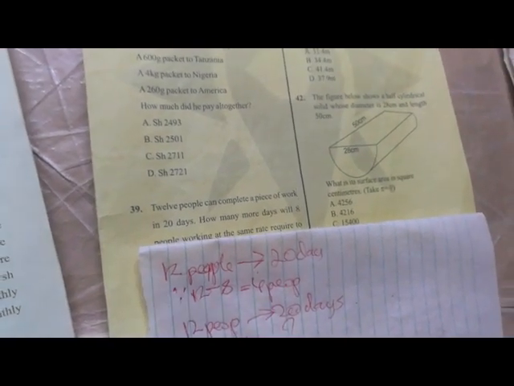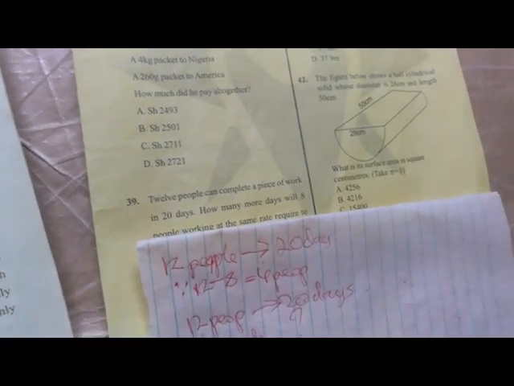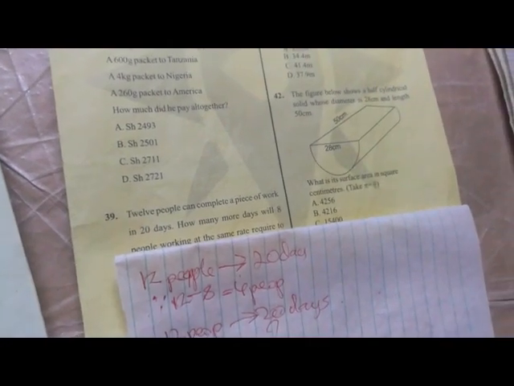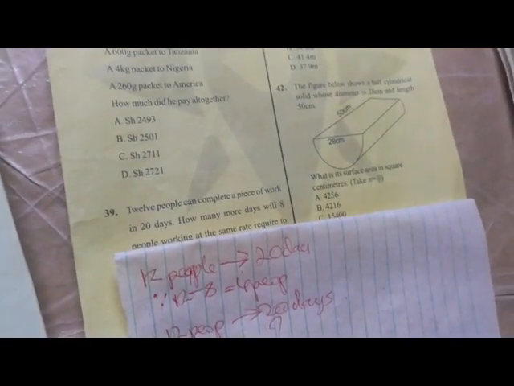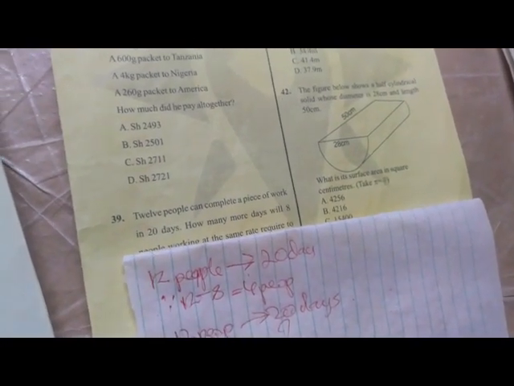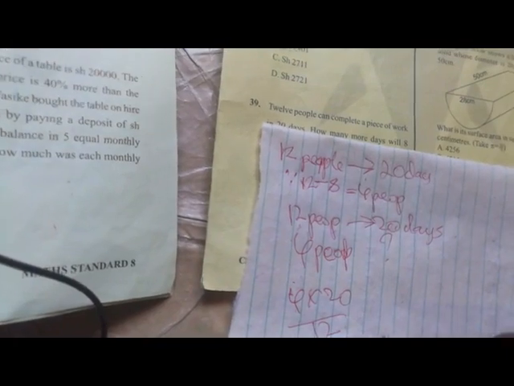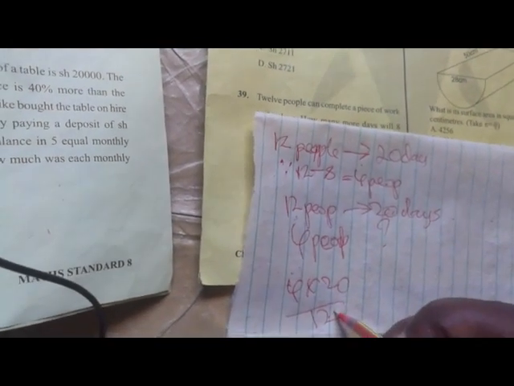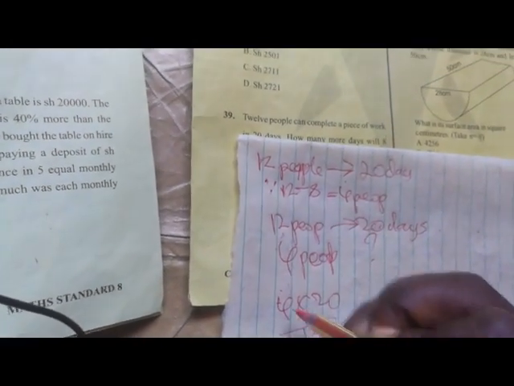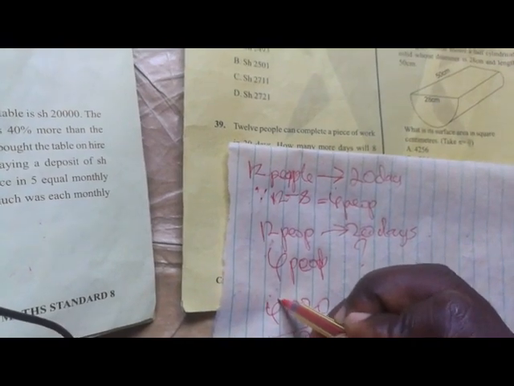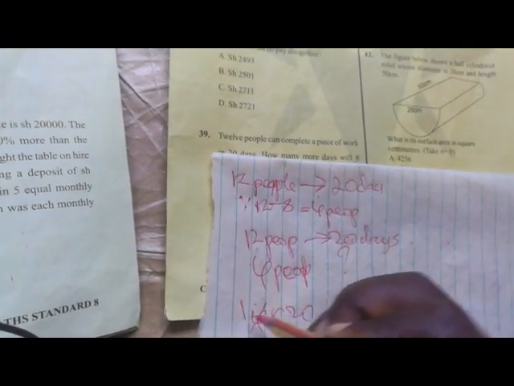Therefore, 12 people will be, 4 people will be, this is 4 times 20 over 12. This will give us, by 4, 3, by 4, 1.